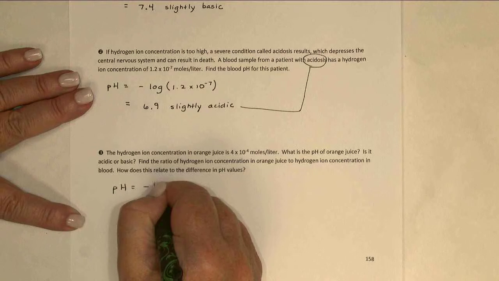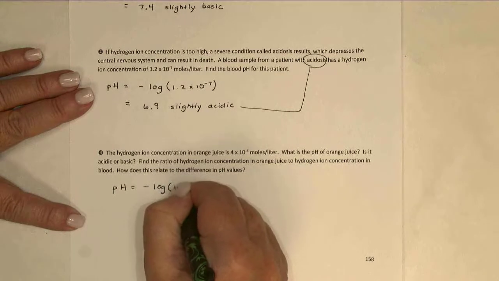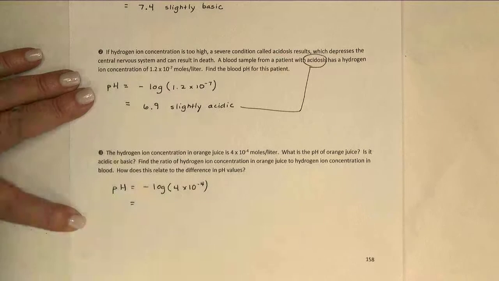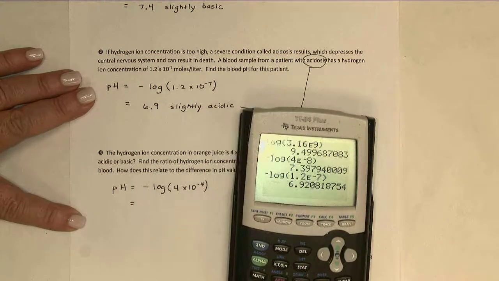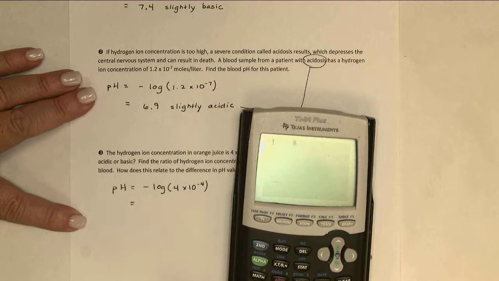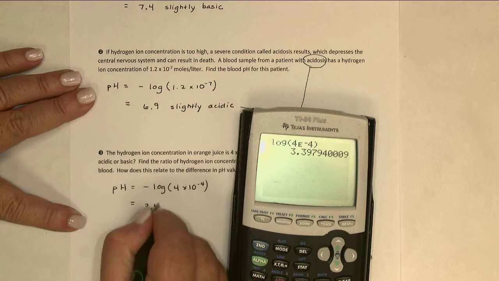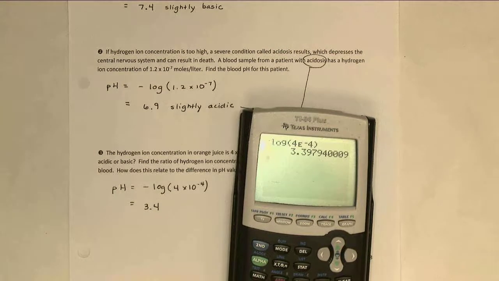We'd have minus the log of 4 times 10 to the negative 4th. About 3.4. And notice that's quite a bit further away from 7 than anything we've looked at so far as the blood samples. Definitely an acid.